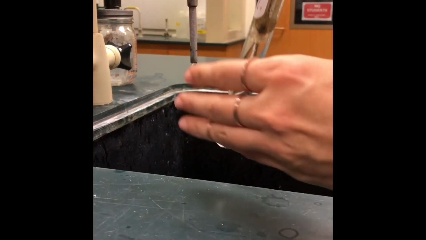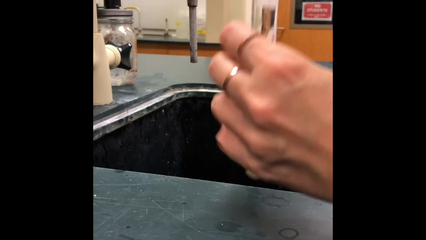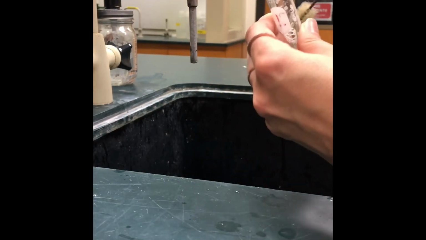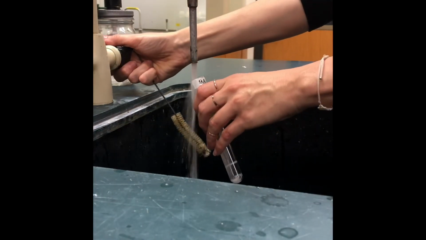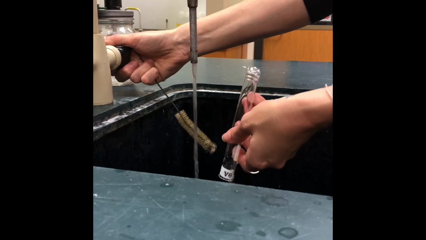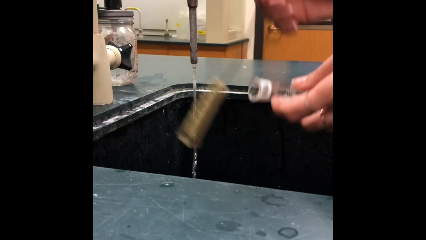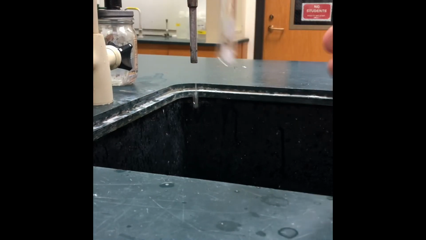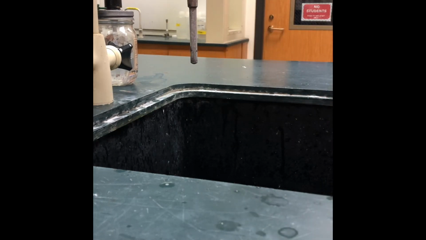So as you can see, I have some water and some soap in here and my scrub brush, and I'm just going to scrub my test tube, right? Clean it, rinse it out. And it's totally okay to take your wet test tube, just kind of shake off the water and put it back in your drawer. It's not gonna hurt anybody, but just make sure it's clean when you do that.